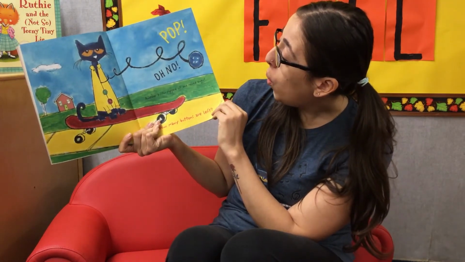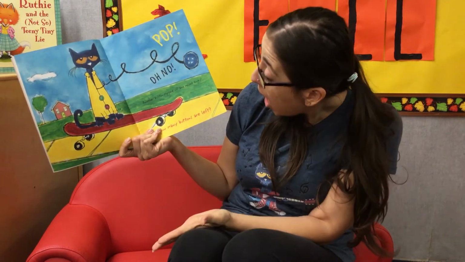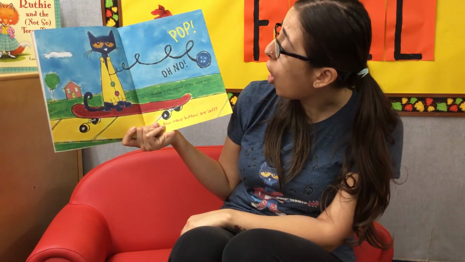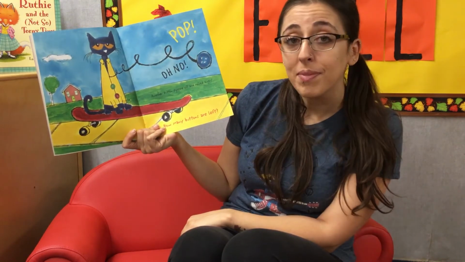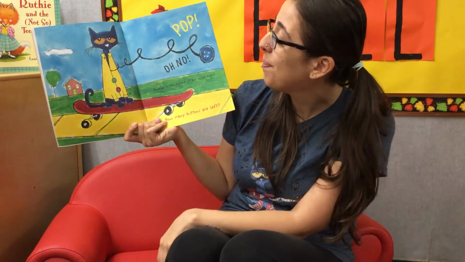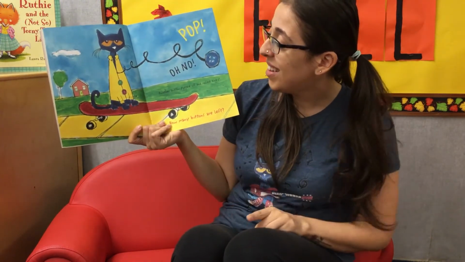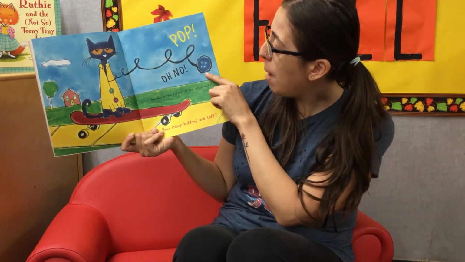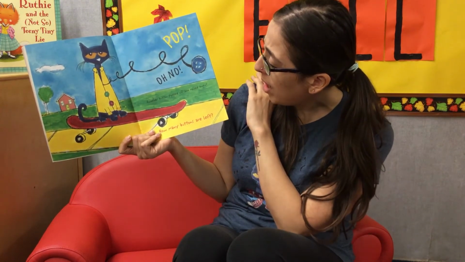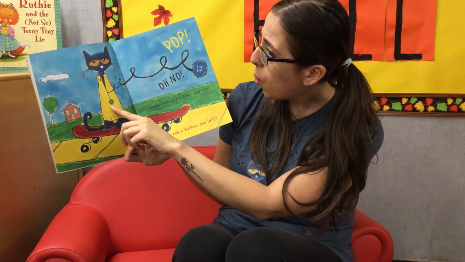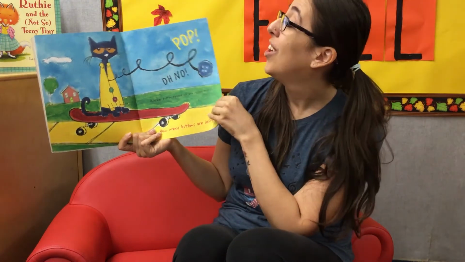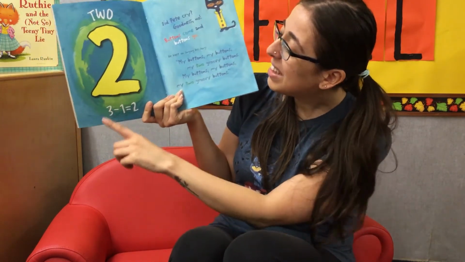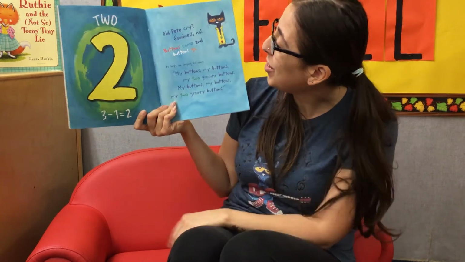Pop! Oh no. Another button popped off and rolled away. How many buttons are left? Are you ready to count? Let's count together. 1, 2. What happened to 3? It popped off and rolled away. So now we're left with 2. That's right, boys and girls, because 3 minus 1 equals 2.